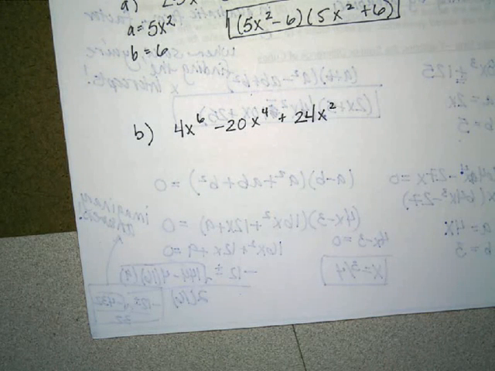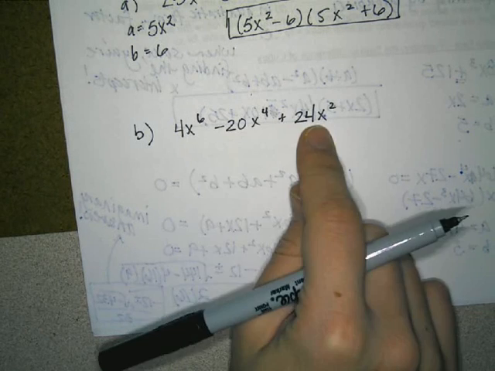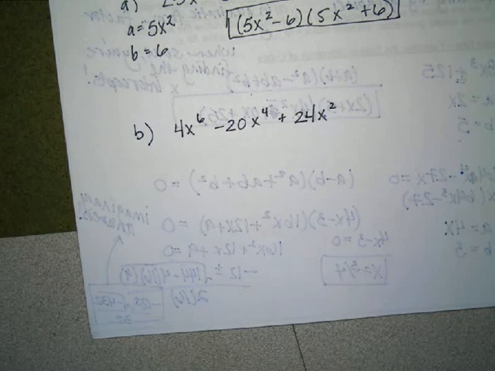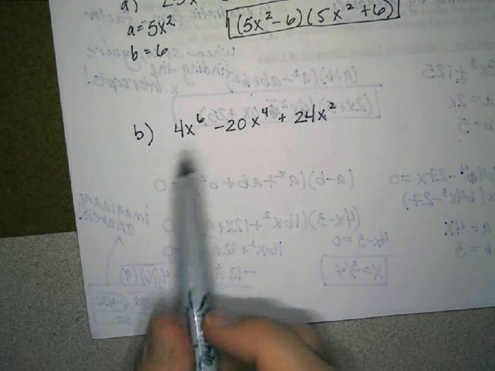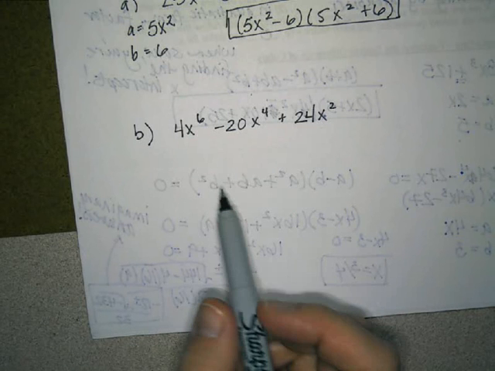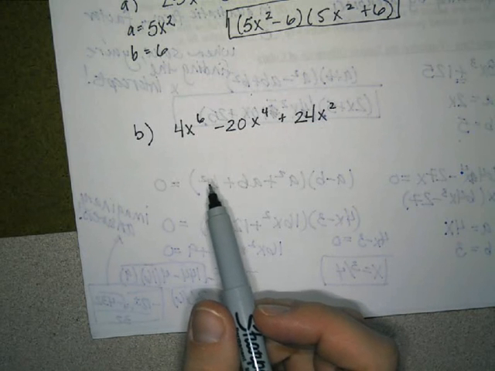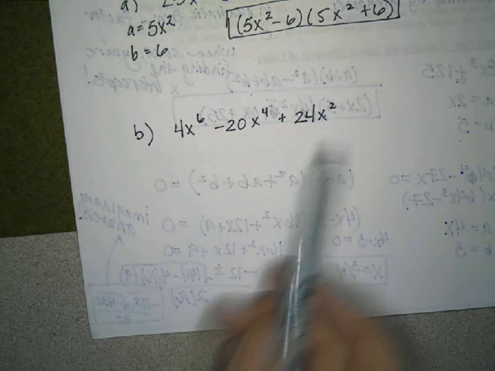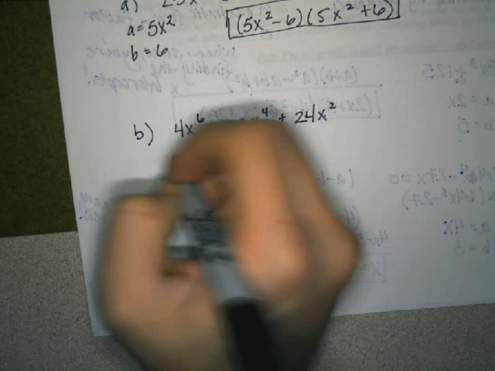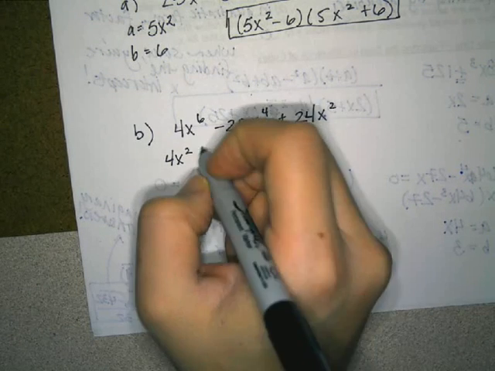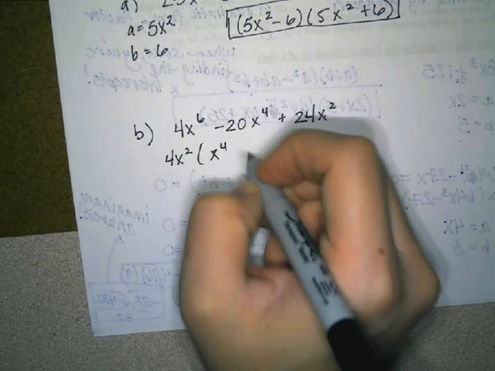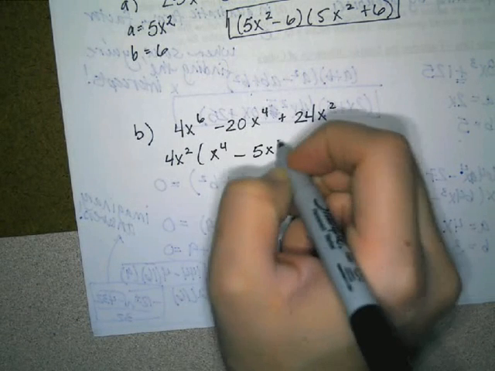Alright, now this one has 3 terms, and it has an even degree. In this type of problem, if you're told to factor it, because every term has x's with it, I might try first to see if I can simplify it by pulling out the greatest common factor right off the bat, which in this case ends up being 4x squared. So I'm going to pull that out in front. I'm left with x to the 4th minus 5x squared plus 6.